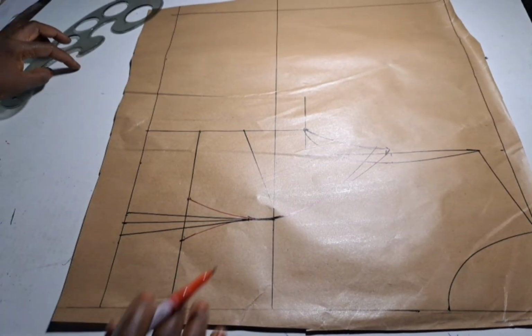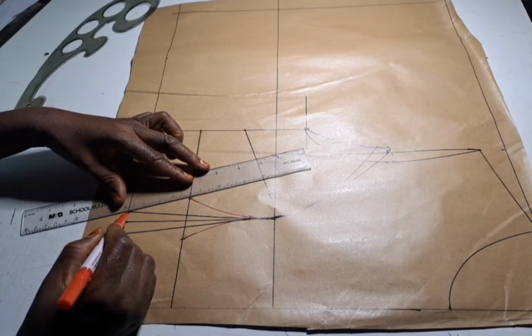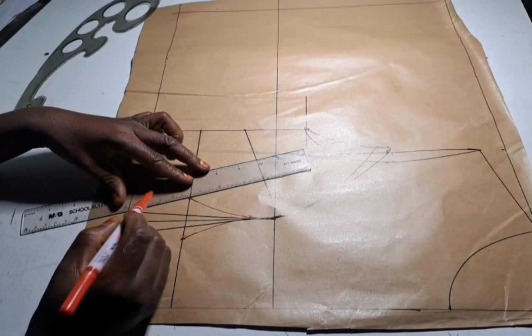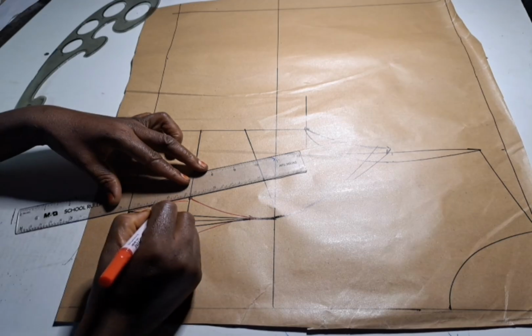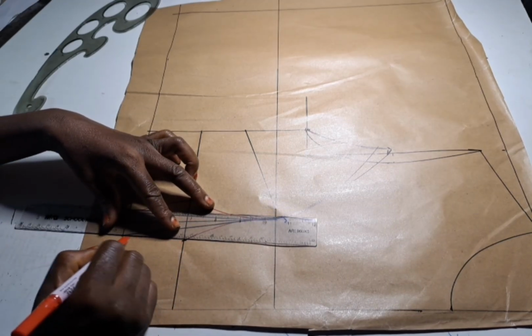So you can see the way I connect. I measured it from the center line. Now I'll connect that now back to the waistline. Same thing for the side and same thing for the center front.